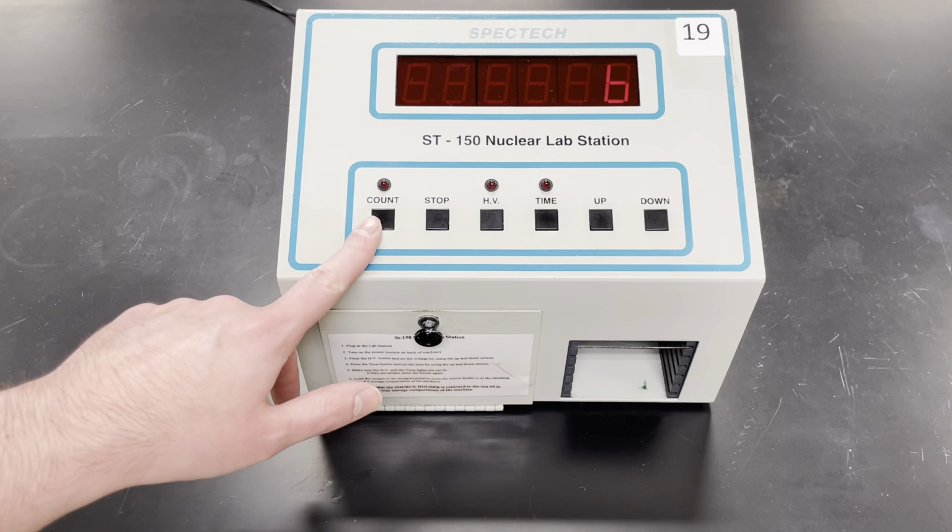Now, some radioactive sources are not so simple. Sometimes they go through multiple different kinds of radioactive decay, but we're going to assume that all of this coming out from here is just alpha decay.